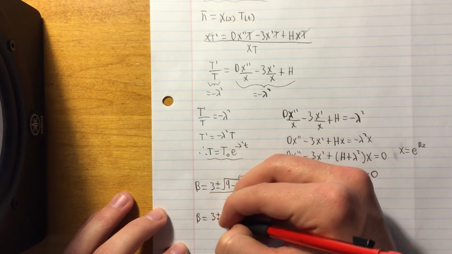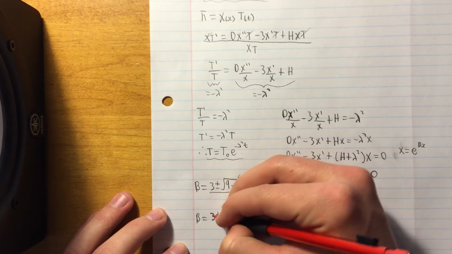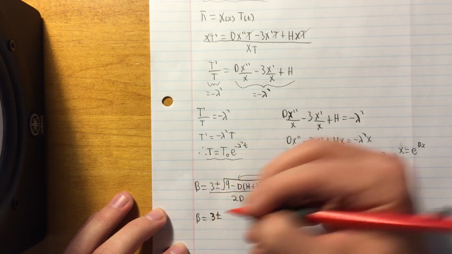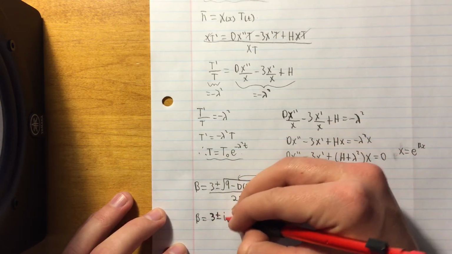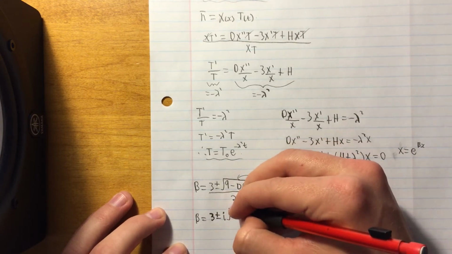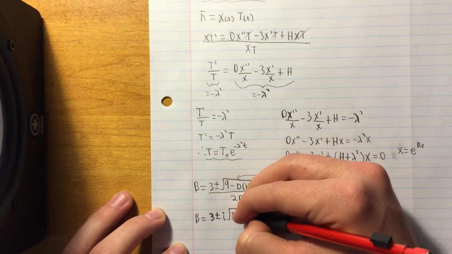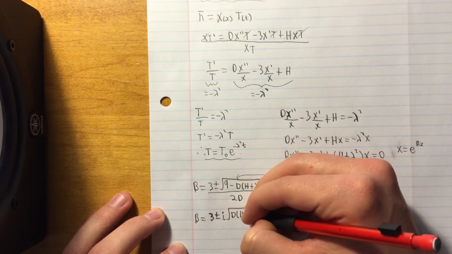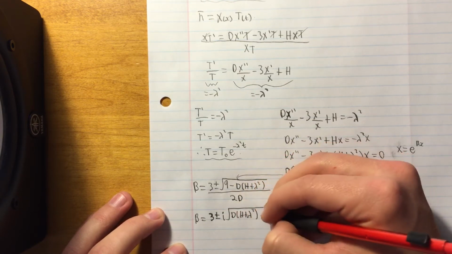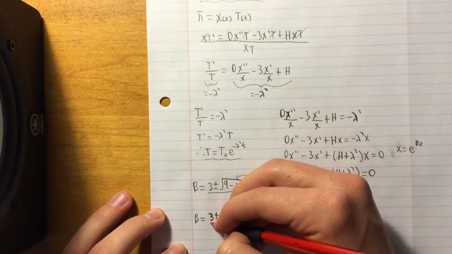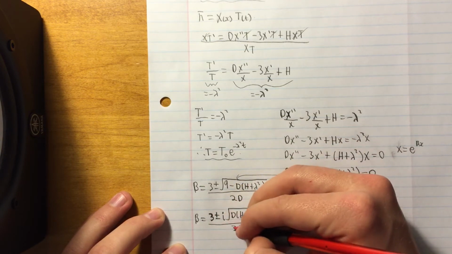If you're confused about this part, just look back at the solutions to the second midterm, where there's a question exactly like this. I think it's number 1 on the second midterm. So now these are just going to switch places. Lambda squared minus 9, and it's all still over 2d.